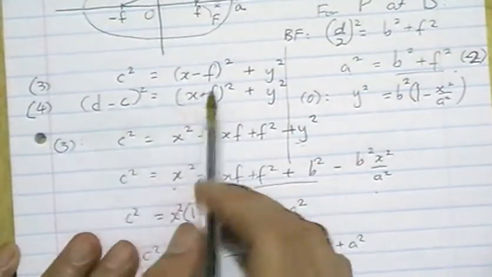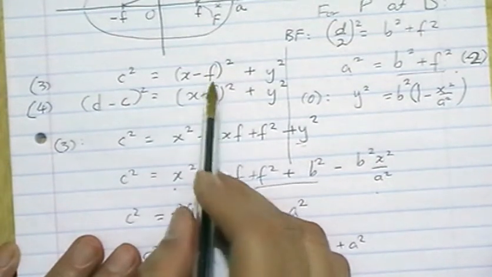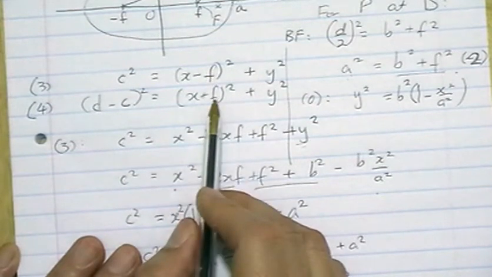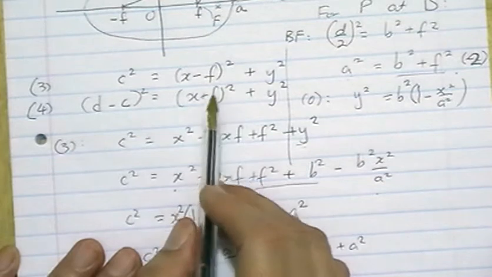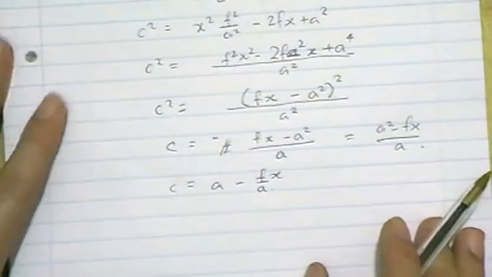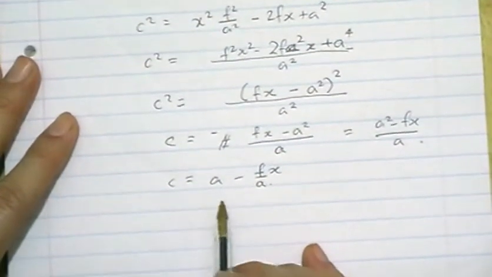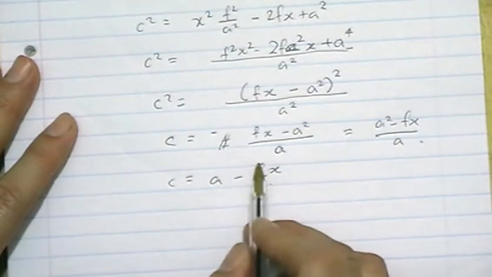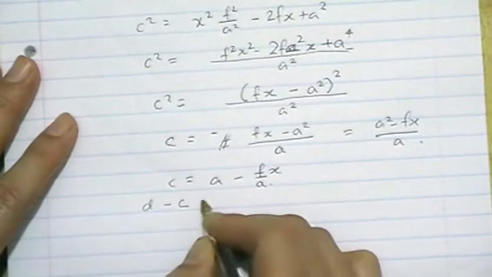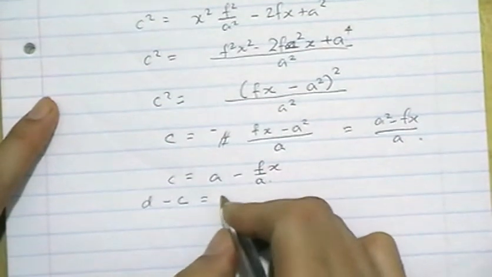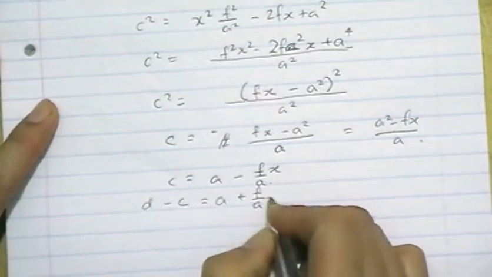Now, but for this length, if you look at this expression for this length, the only difference is the sign in f. That means that the f changes sign. So this means that this is all I need to do if I already know what c is. I already know that c is a minus f over a times x. So all I need is to change the sign of f to get d minus c. Therefore, d minus c is a plus f over a x.